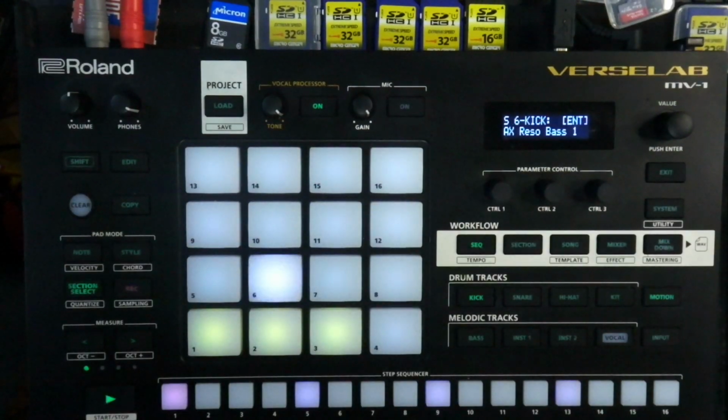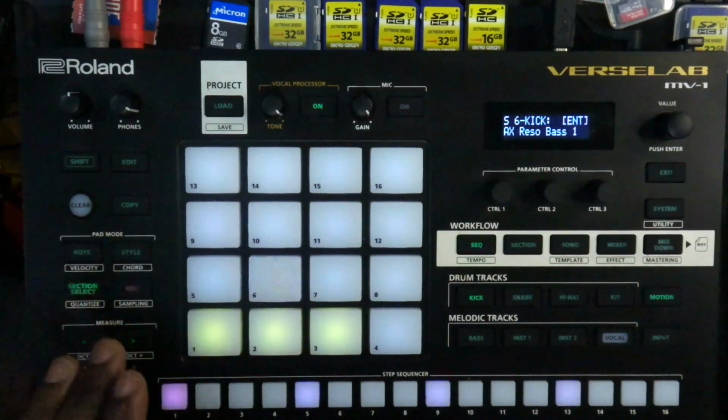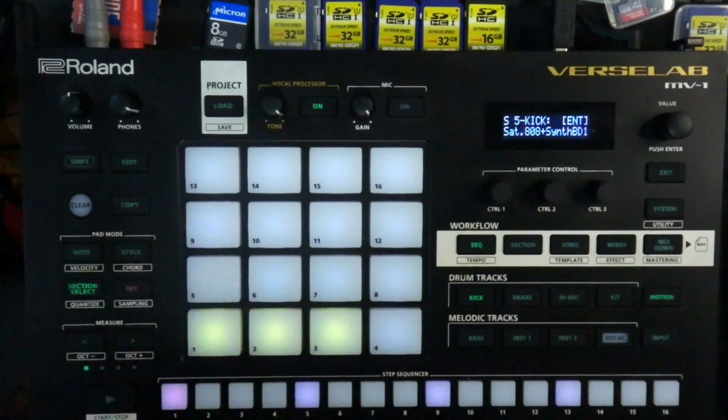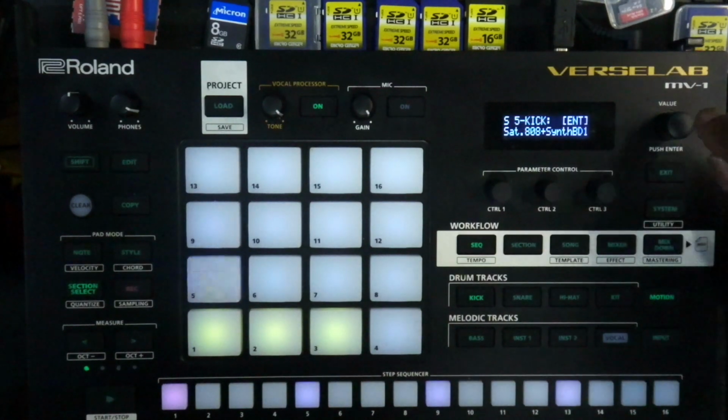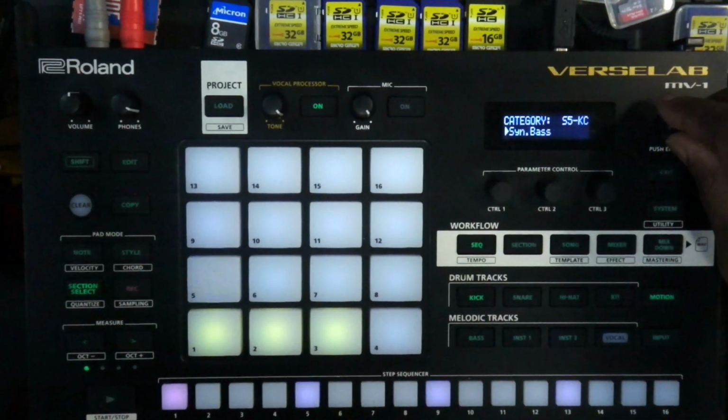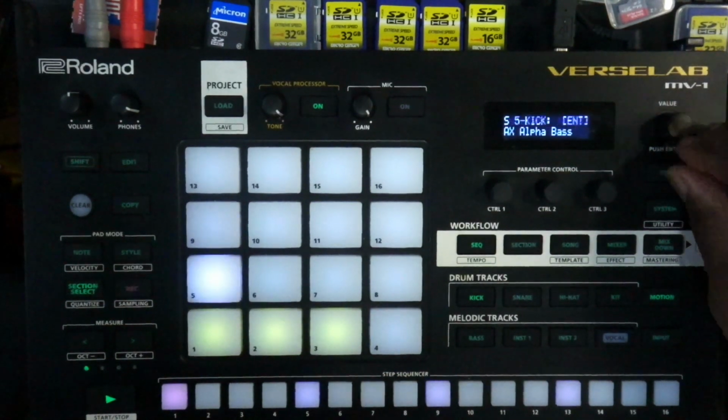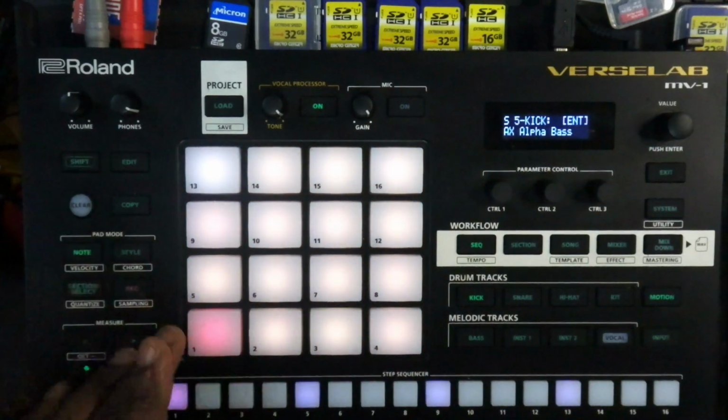All right. Now I'm going to go over to the sections, and I'm going to hit section 5. I'm going to then go back to note. I really don't have to leave section select to do this. I can just go 1, 2, and choose a different bass sound for this one. All right. So then I go to note.